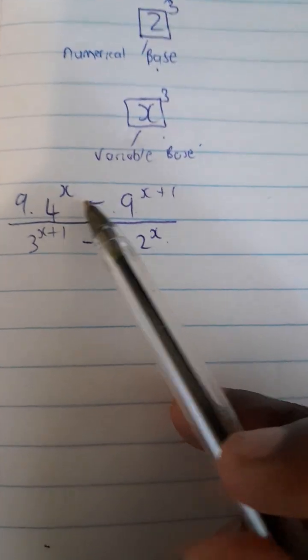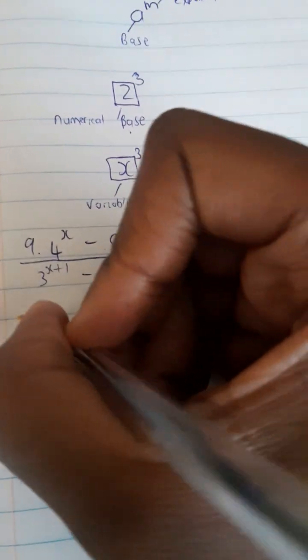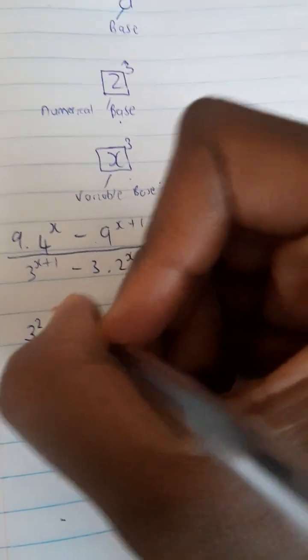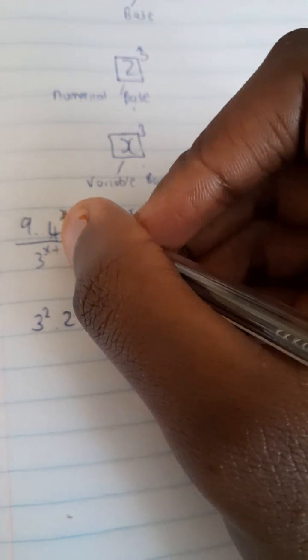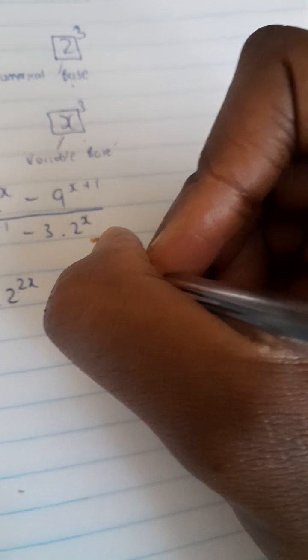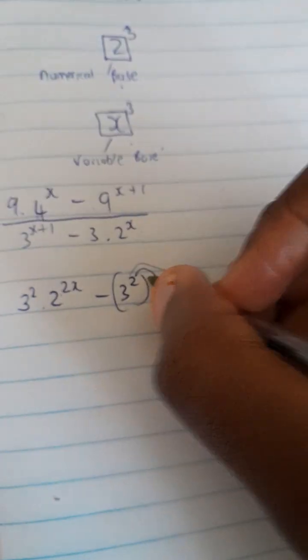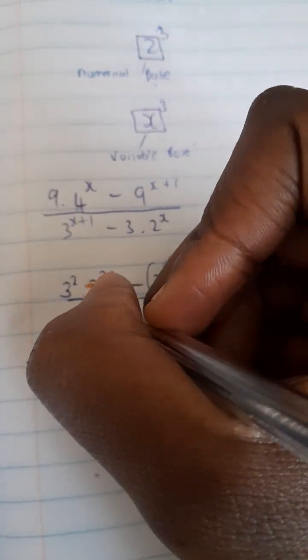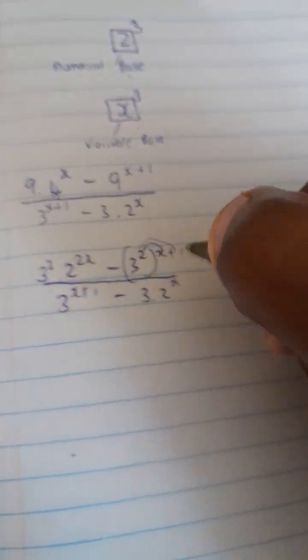And if we look at the current situation as it stands, basically we have a 9 here. And you know what? Let's just change it into its prime base. All right. 4 is written as 2 to the power 2. The 2 and the x get multiplied. Minus 3 to the power 2. And obviously that would be x plus 1. So we will distribute that 2 into x and into 1. Let's go down. 3 to the power x plus 1 minus 3 times 2 to the power x.